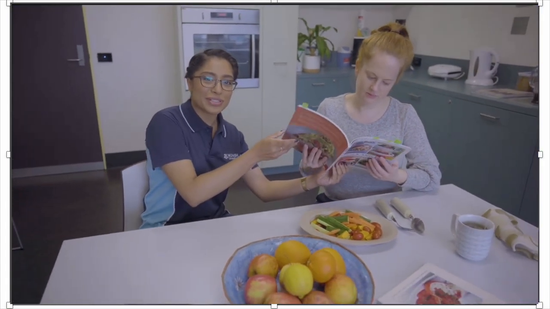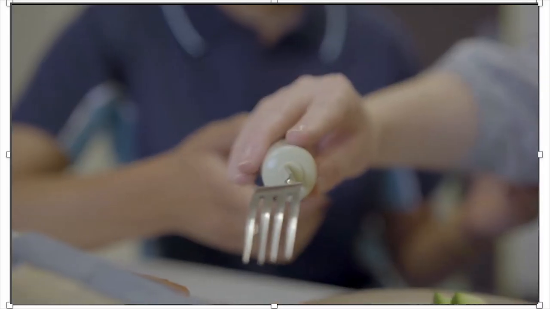We want you to be able to do the things you love and need to do, even if it's in a different way. We find solutions, whether it be making modifications to your environment or finding specific equipment for you to use.